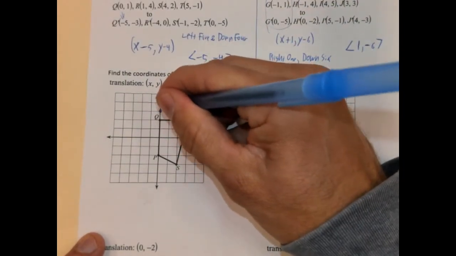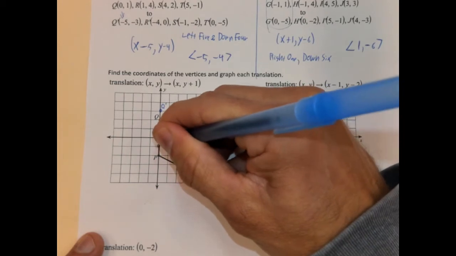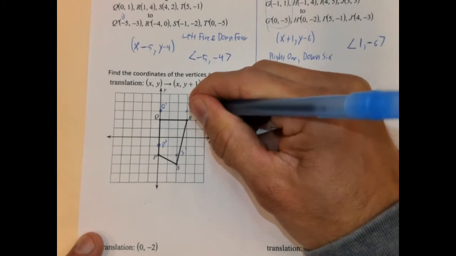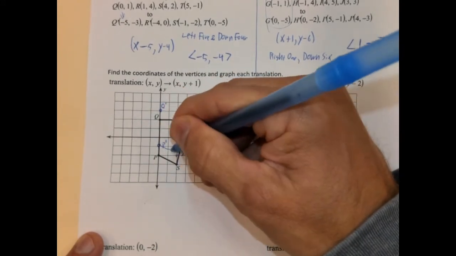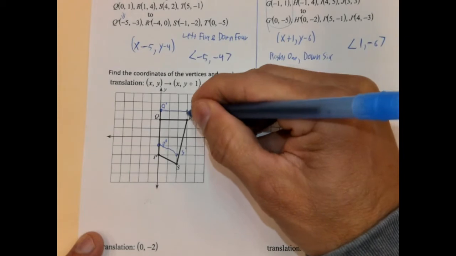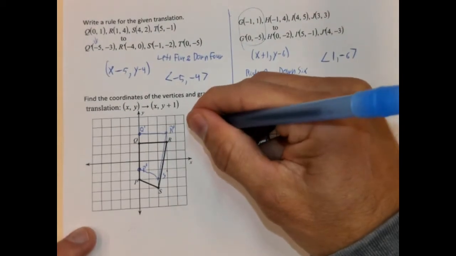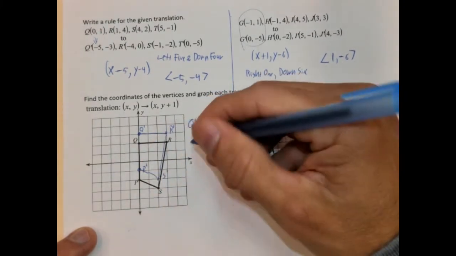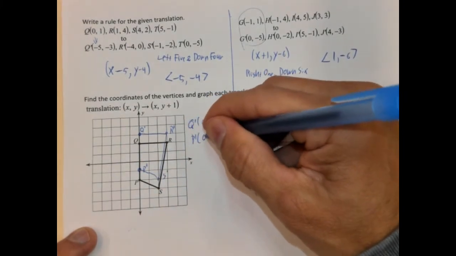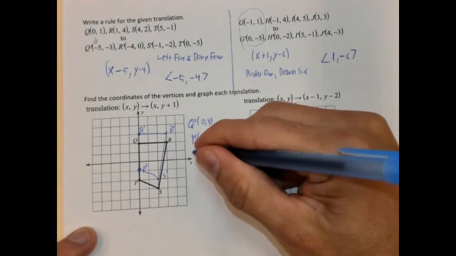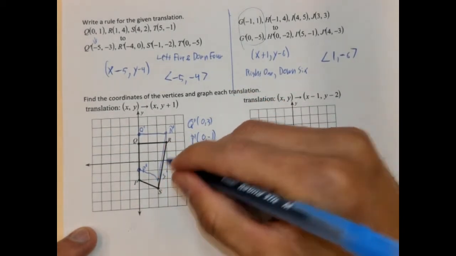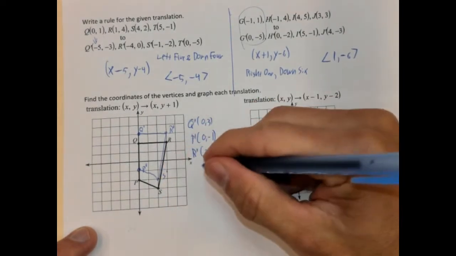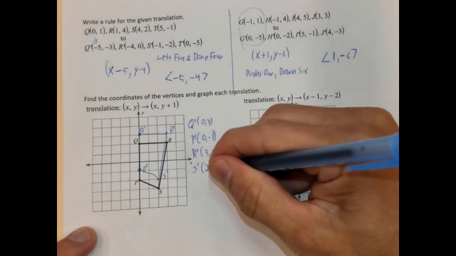So this is going to be our Q prime. This is going to be our P prime. This is going to be our S prime. And this is going to be our R prime. Okay. Let's go ahead and write that one. So Q prime is going to be (0, 3). P prime is (0, -1). R prime is (3, 3). And S prime is (2, -2).